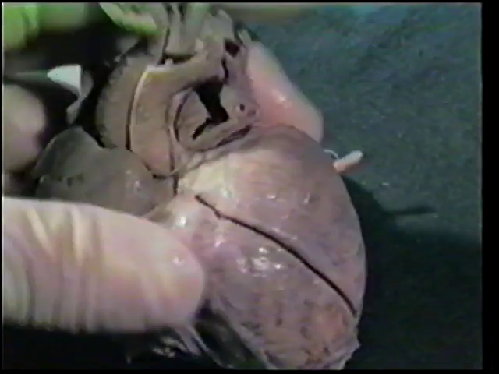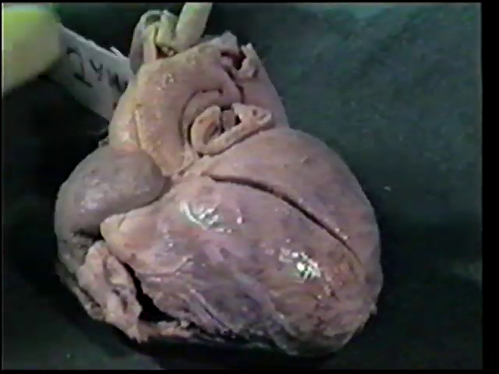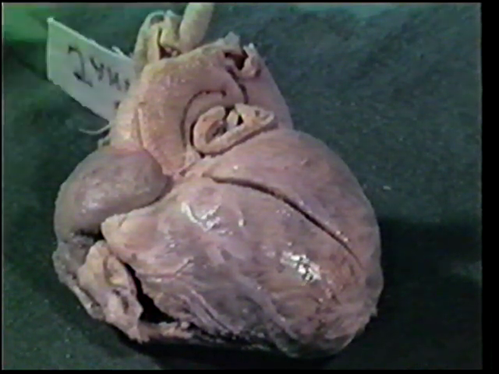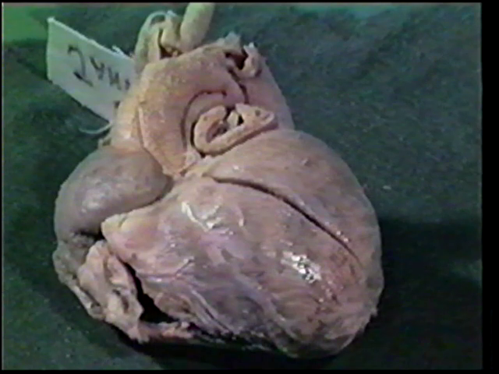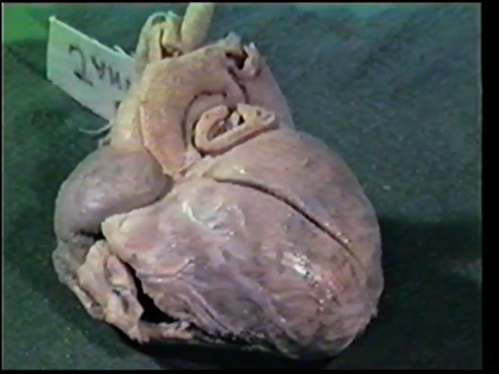So what I've attempted to show you this afternoon are the various types of malformations of the atrioventricular valve, some variations of Epstein's malformations, and also attempted to show you in the last two hearts atrial outlet obstruction. Okay?